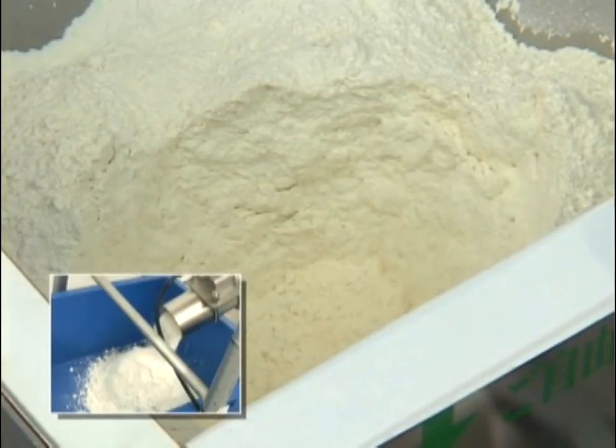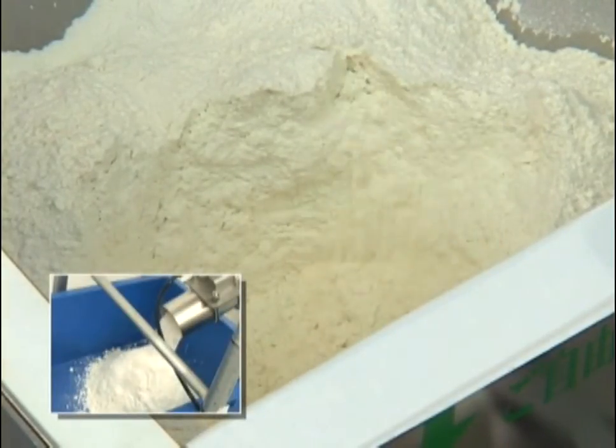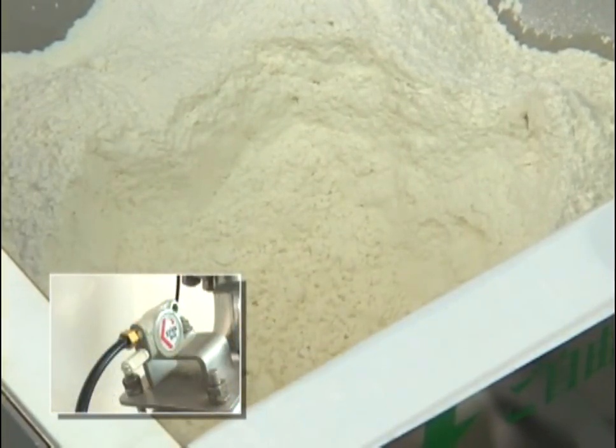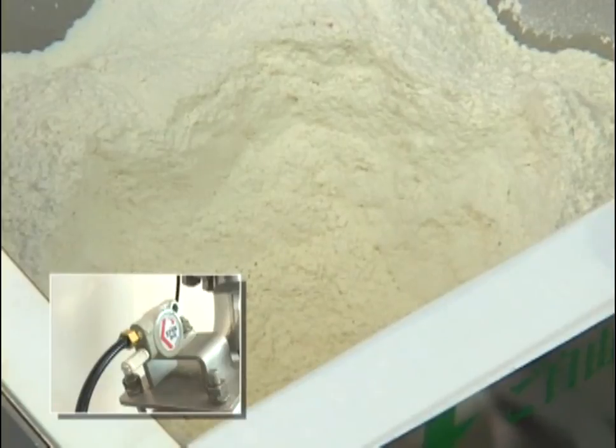Simply by adjusting the air pressure, you can choose the optimum vibration rate and centrifugal force. And thanks to its compact size and simple construction, it's easy to maintain.